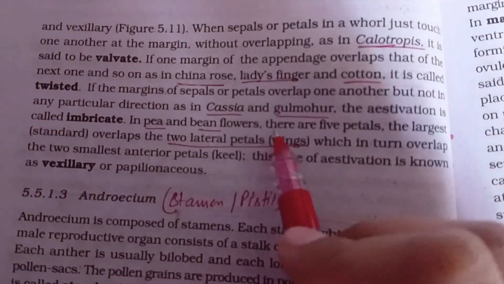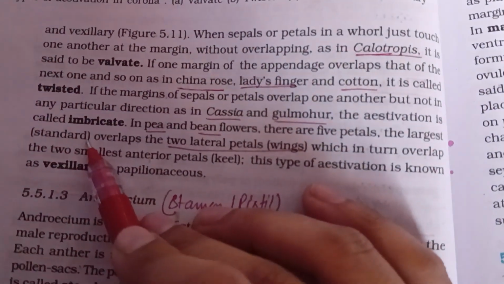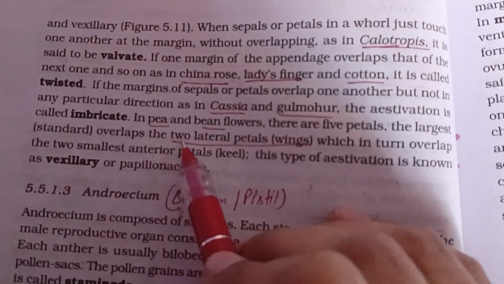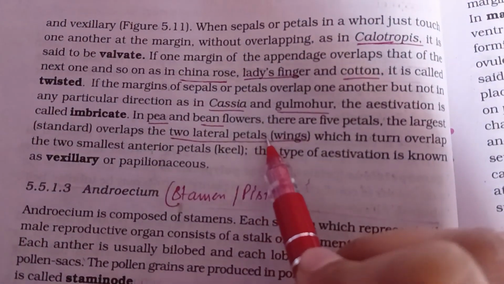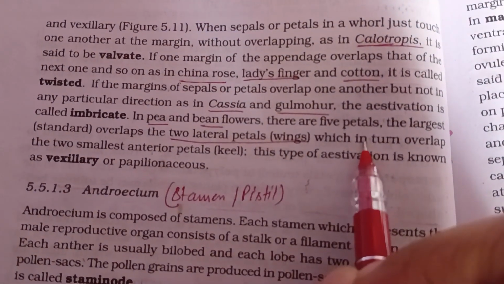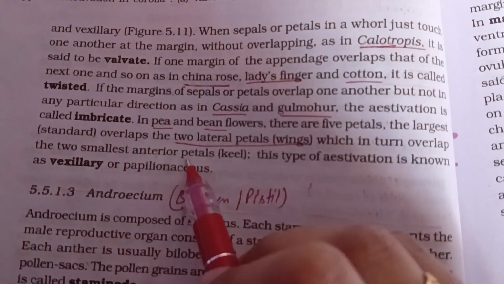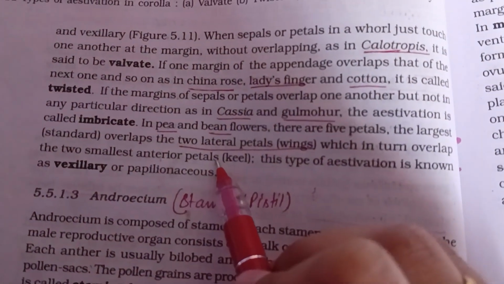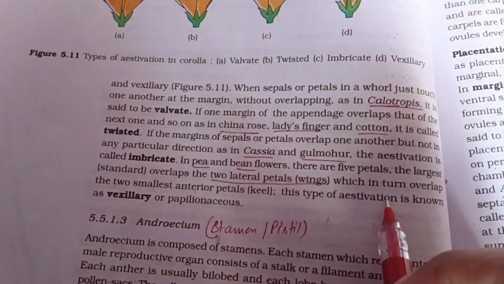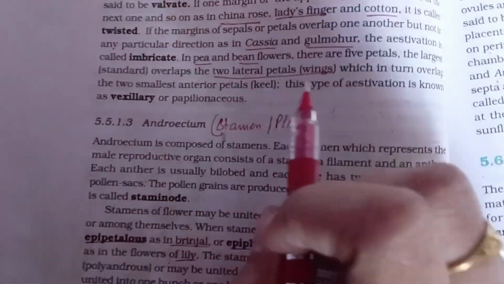What happens in pea and bean? There are five petals basically. The largest one is called the standard. And the standard overlaps the two lateral petals, which are known as wings, which in turn overlap the two smallest anterior petals, which are known as keel. So this type of estivation is known as vexillary or papilionaceous.